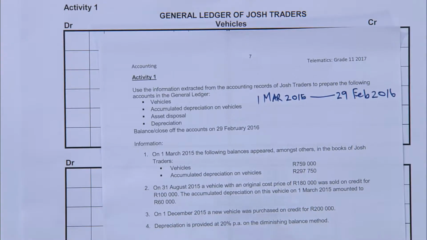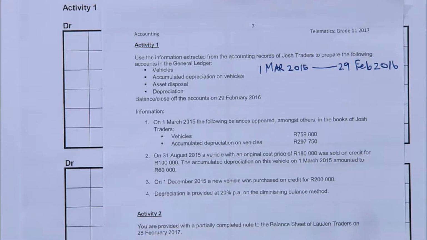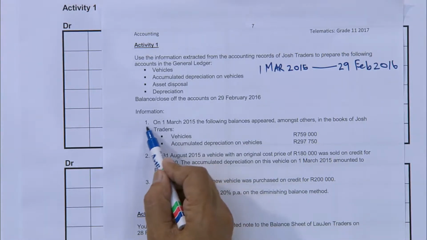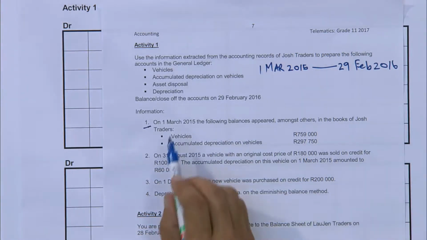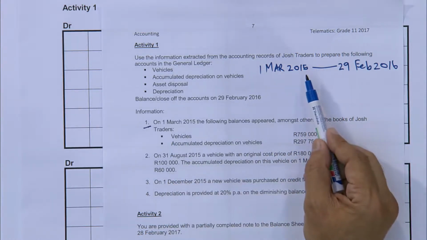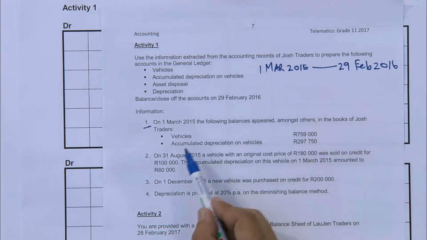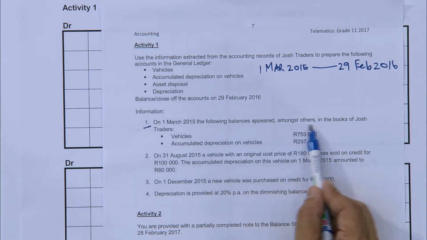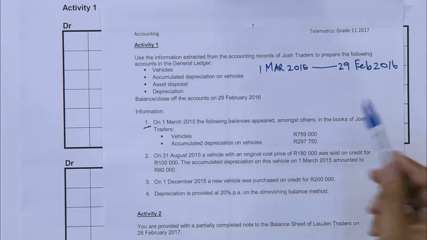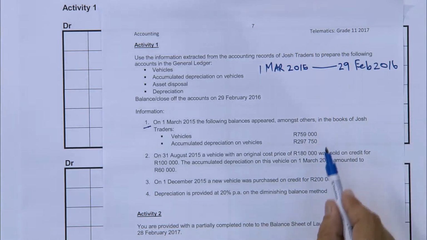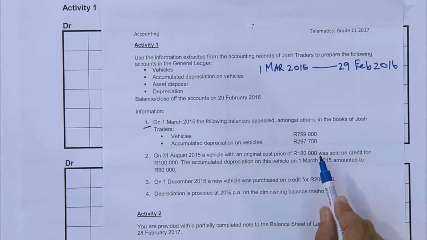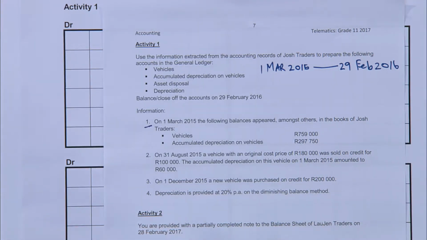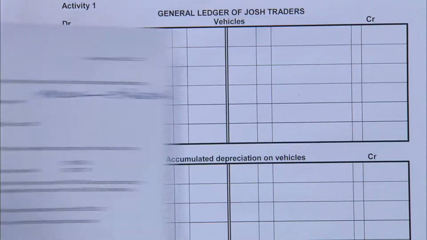Okay. Then learners, by the information, number 1, on the 1st of March, which is the beginning of the financial year, they're giving me the opening balances. It says the following balances appeared amongst others. So there are more balances, but they're only isolating the vehicles and the accumulated depreciation on vehicles. So I have to fill in those two balances in the accounts that are given in the workbook. Okay, so here we go.